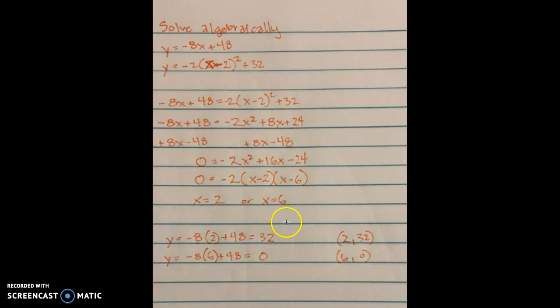And so we're going to plug these values into our linear function. We plug those into the linear function because that's going to help us figure out where the linear function crosses with this quadratic equation. So we plug that right in. Boom. Negative 8 times 2 plus 48 equals 32. Negative 8 times 2 is negative 16, plus 48 is 32. And then negative 8 times 6 plus 48 equals 0. Negative 8 times 6 is negative 48. Negative 48 plus 48 is 0, so (6, 0) is our other solution.